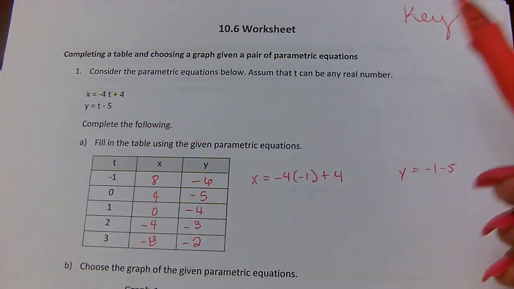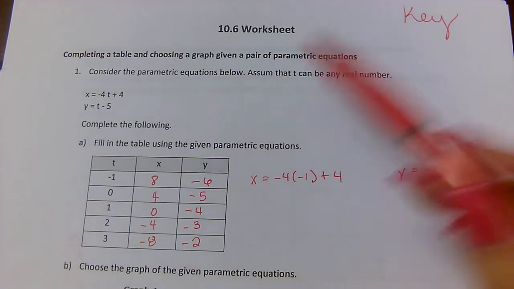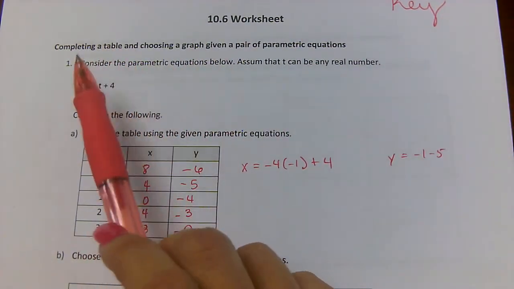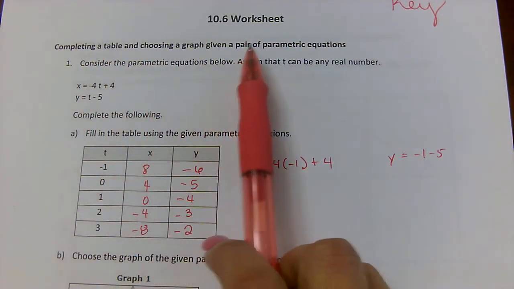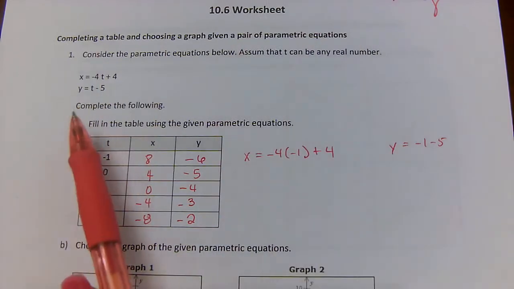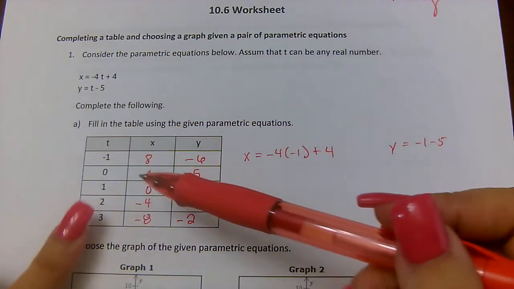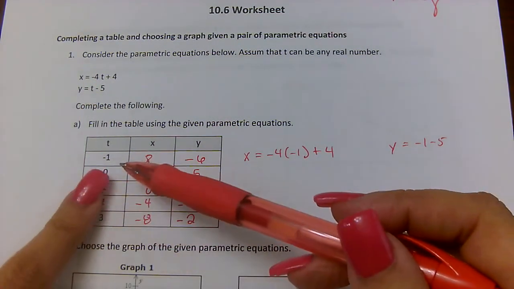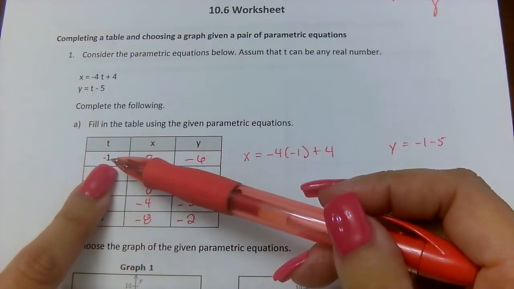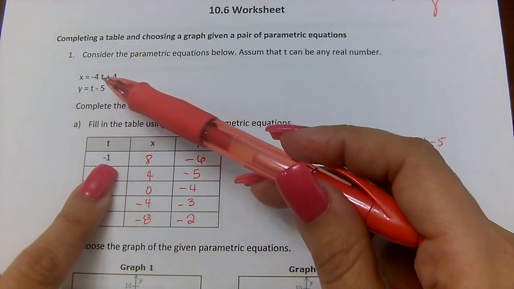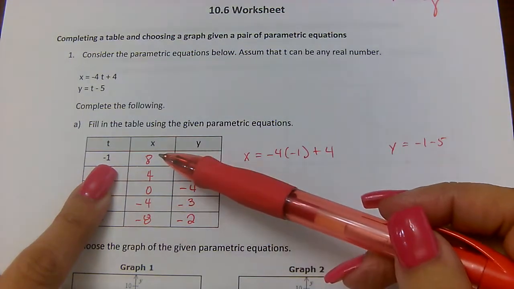Okay, in this video we're going to be covering the 10.6 worksheets. First topic says complete the table and then choose the graph. So here we have our two equations. We're given t, so all we're doing is substituting. So -1 for t, so -4 times -1 plus 4, that's going to be 8.